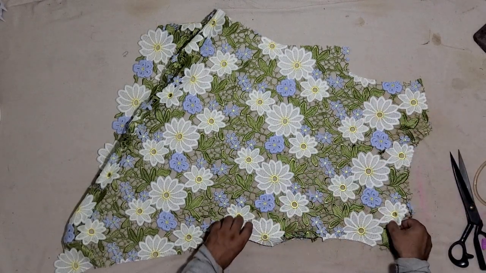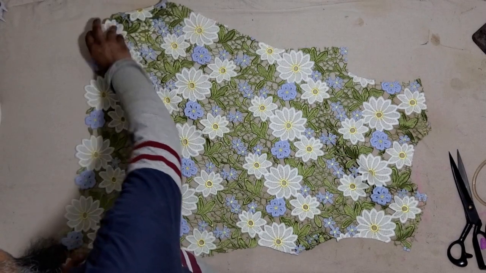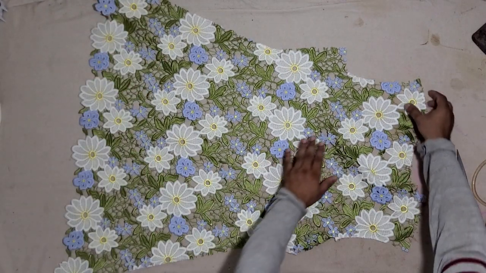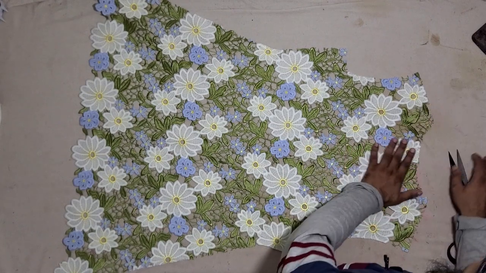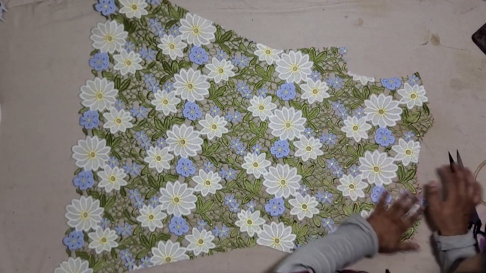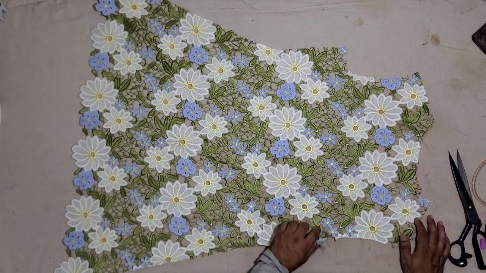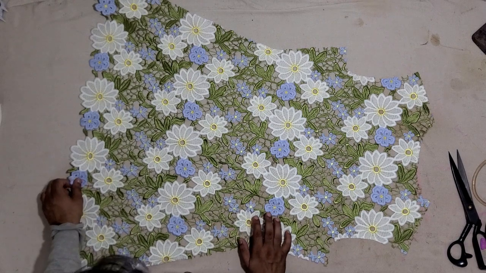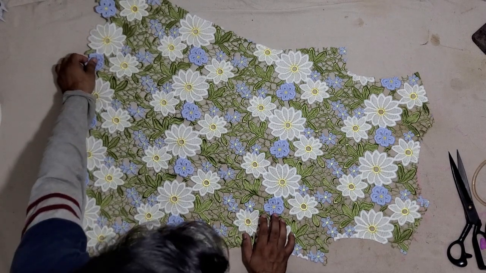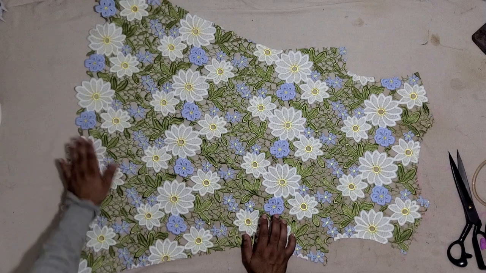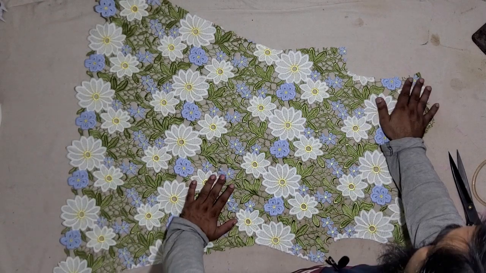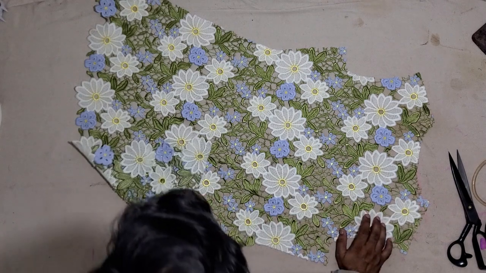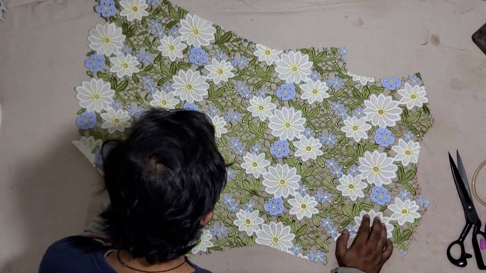So, be very gentle with these kind of fabrics.